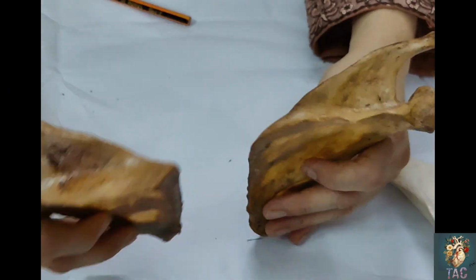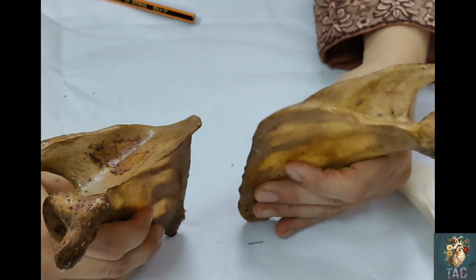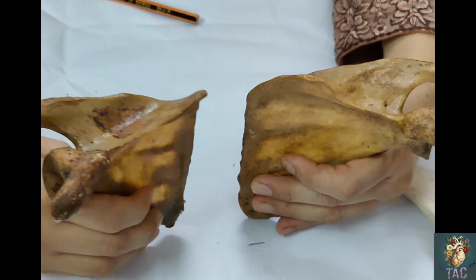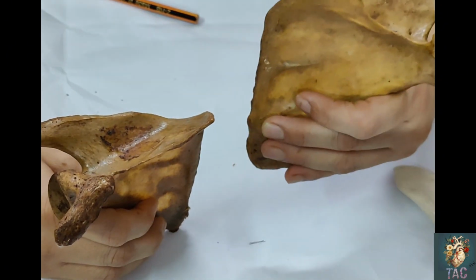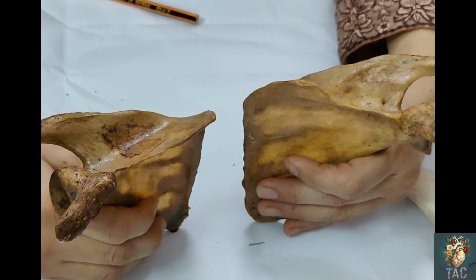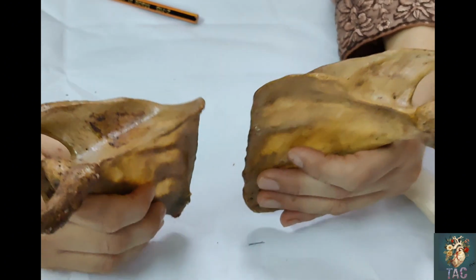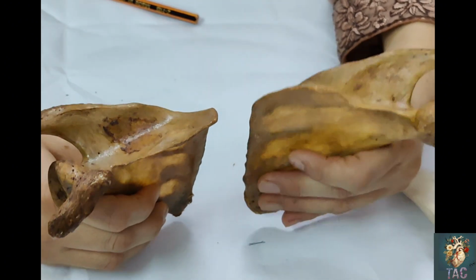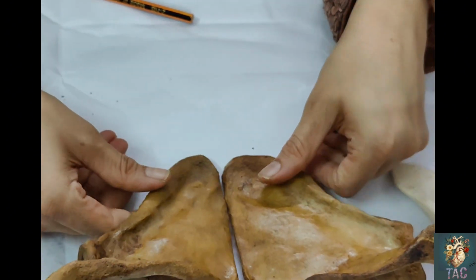By placing both bones in their anatomical position, you can say this one is the bone of the right side of the human body, and this one is the bone of the left side. So these are the bony features and the side determination of the scapula.